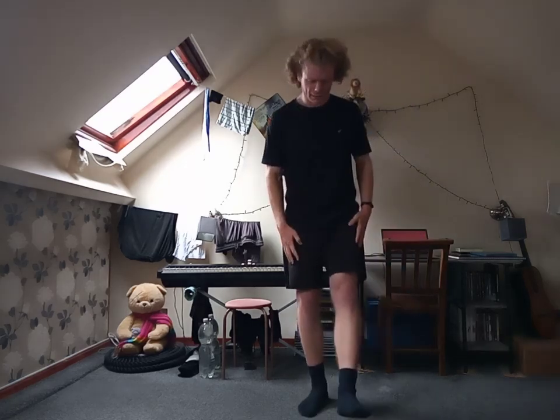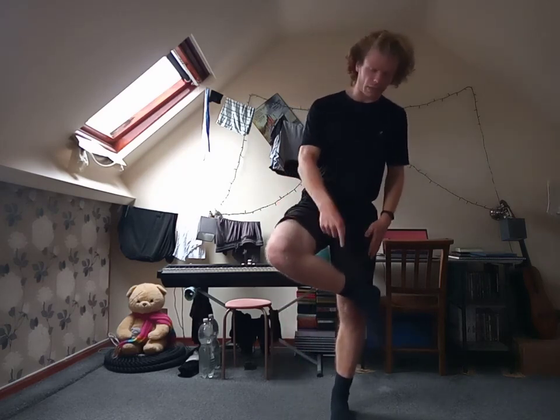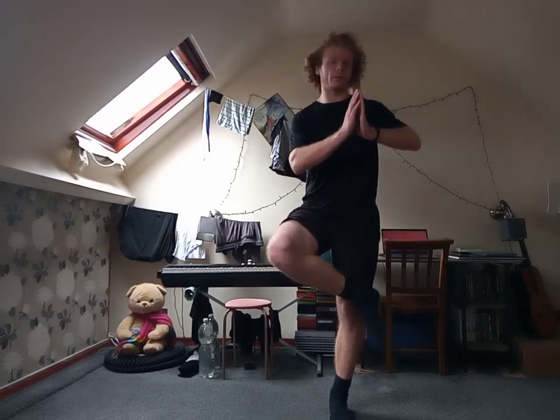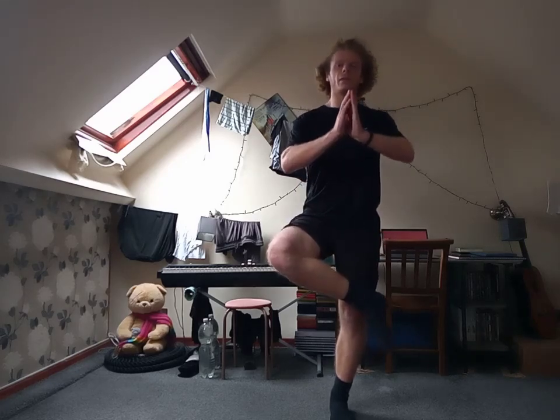And now let's do the seahorse. Do this only if you can do it without injuring your knee. We bring the heel of one leg above the knee of the other leg, and then we go down.